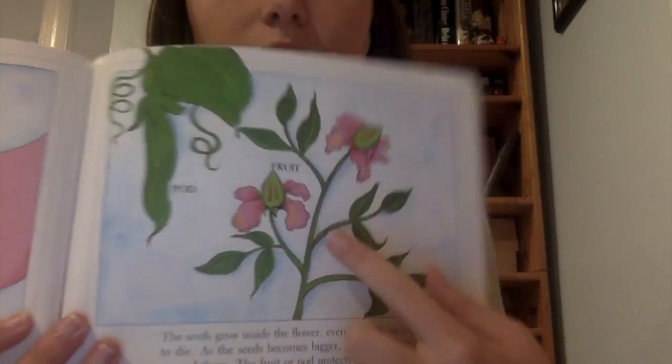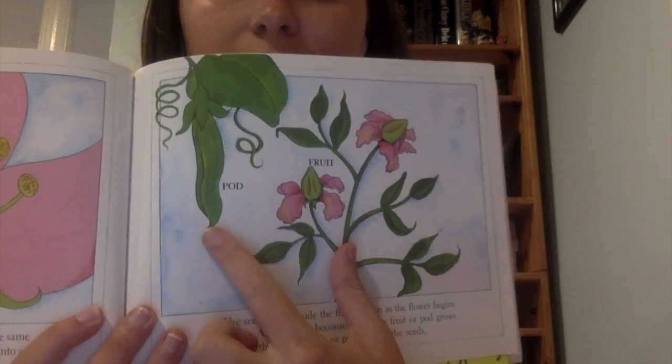The seed grows inside the flower even as the flower begins to die. As the seed becomes bigger, a fruit or pod grows around them. The fruit or pod protects the seed. Here's the fruit protecting it, and then here's an example of a pod.